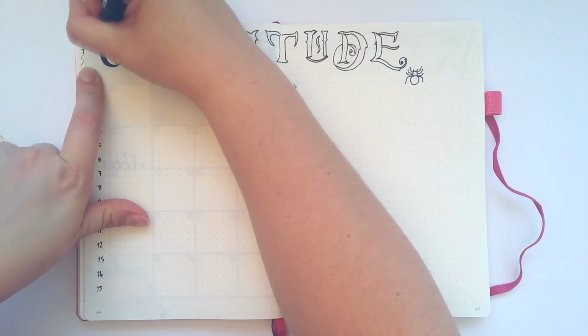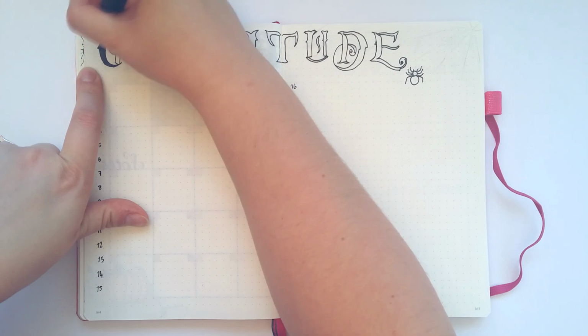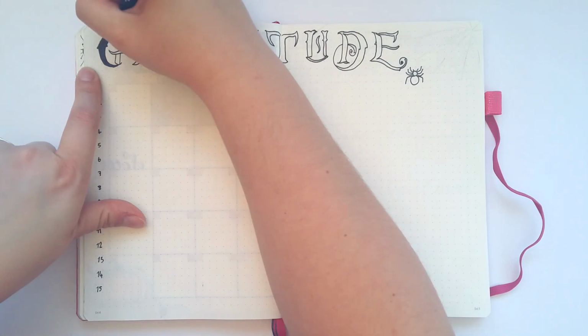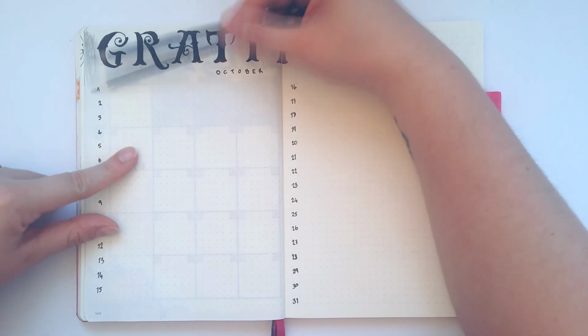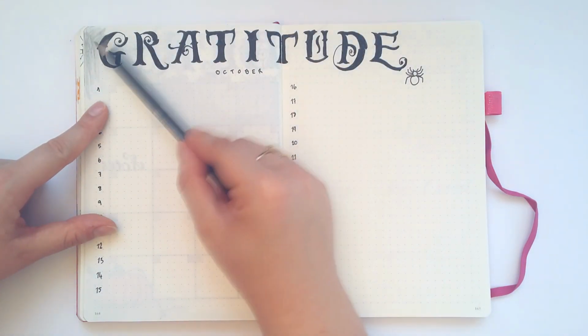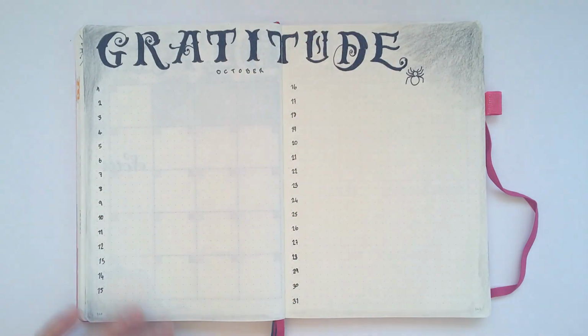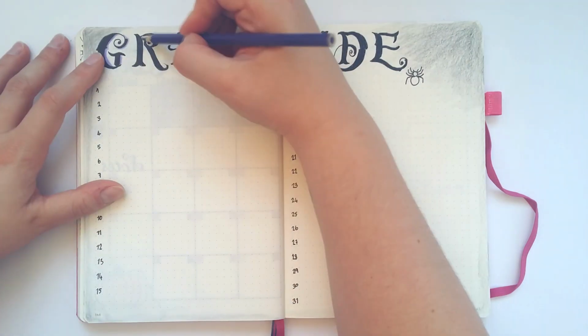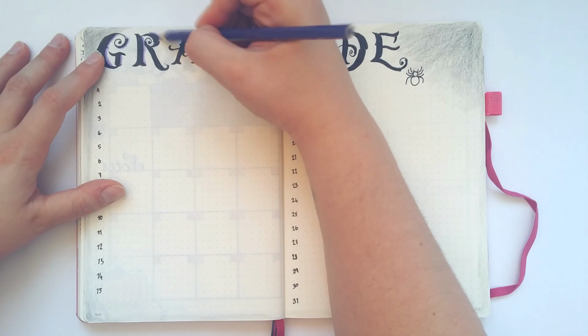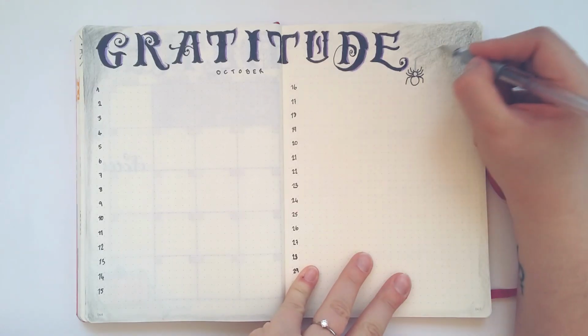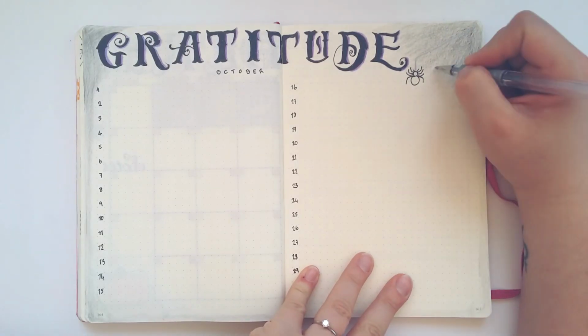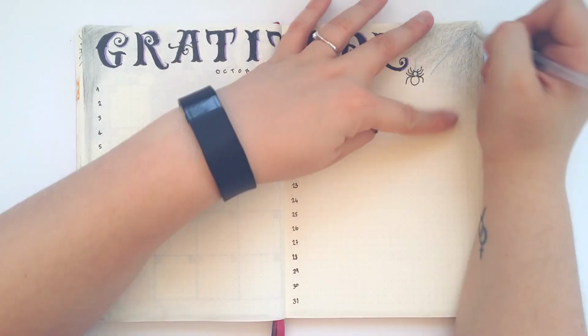Now I'm colouring in the header in the same black pen. We've already seen this, so I'm going to skip ahead as well. I wanted to carry on with that dark black corner kind of theme that we had going from the October monthly log. I wanted to use the same purple to highlight the header. And now I am adding another spider web on the gratitude page.